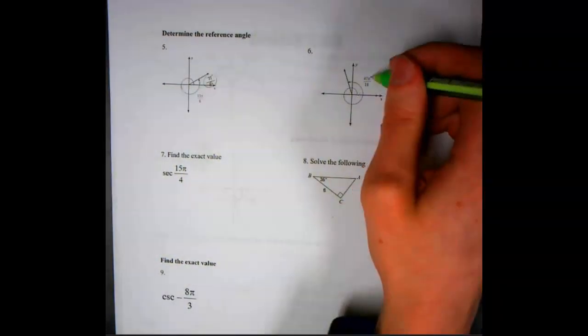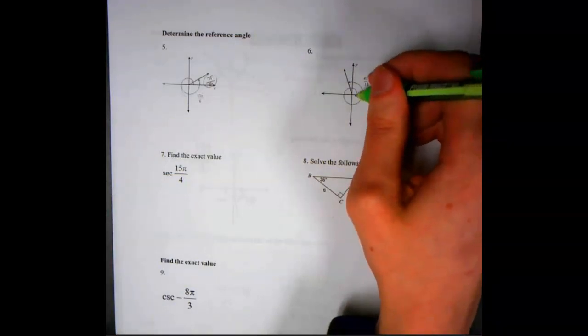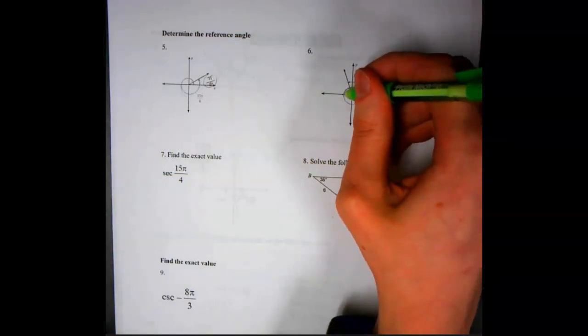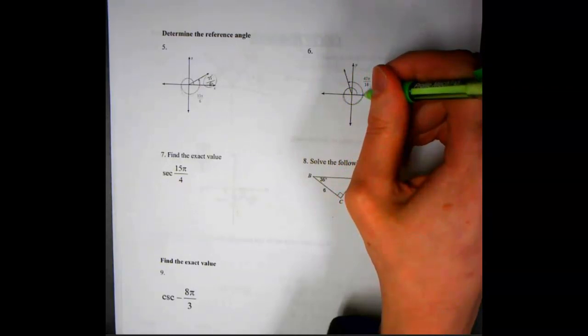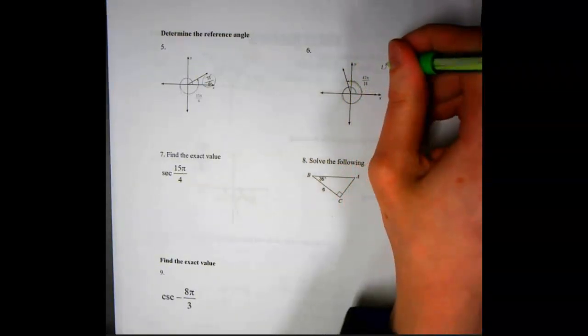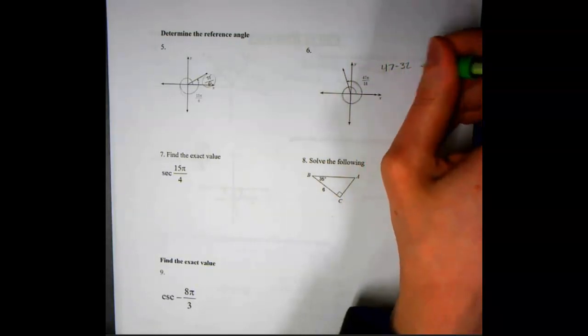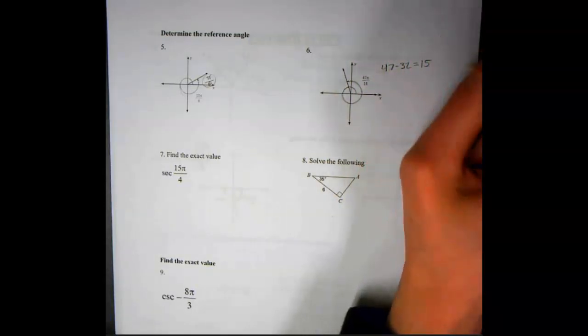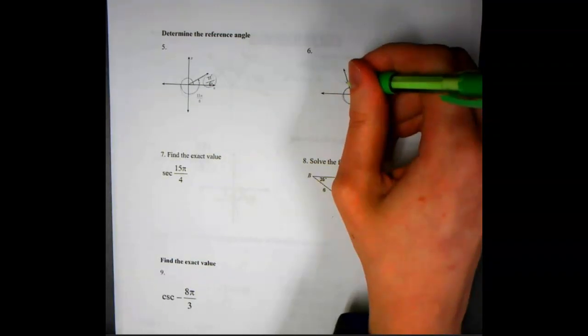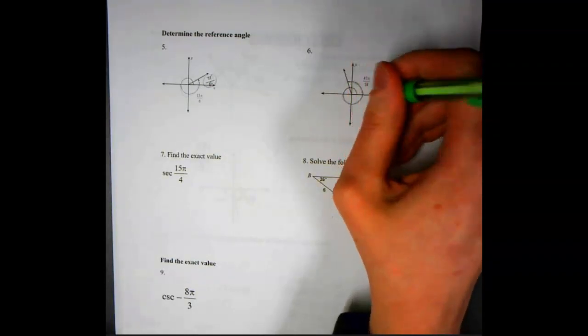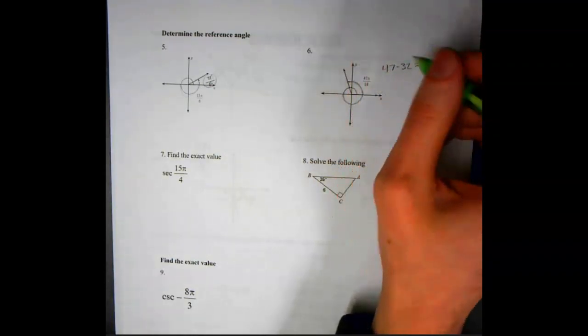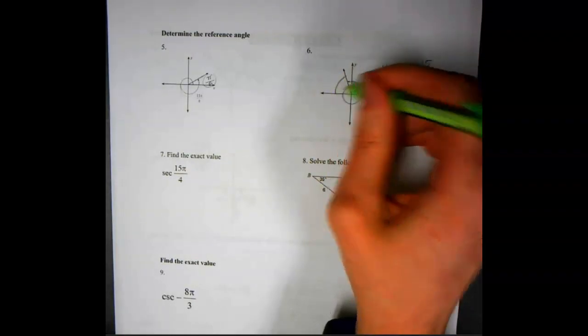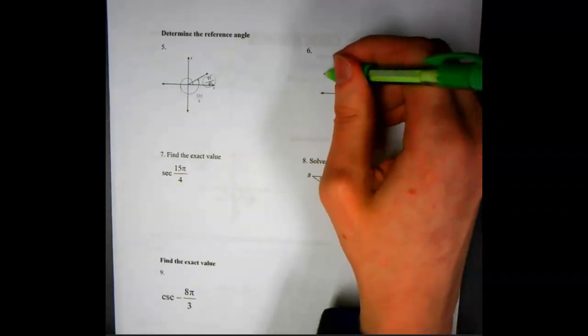For this next one, we're going to have 47 pieces of pi over 18. So 18, 32, what's left over is we'll have that 47 minus 32, that equals 15. So this section right here is 15 pi over 18. Our reference angle is going to be what's left.